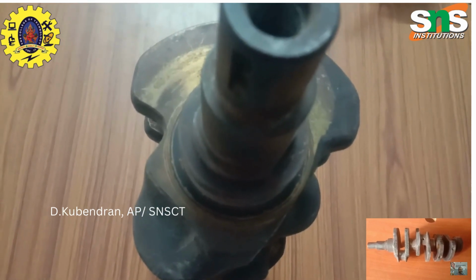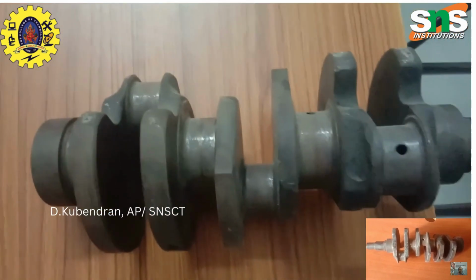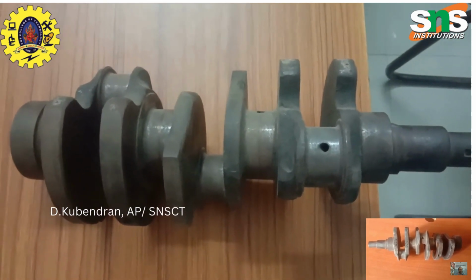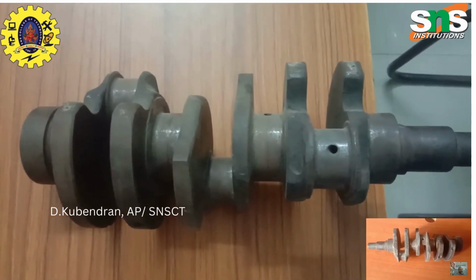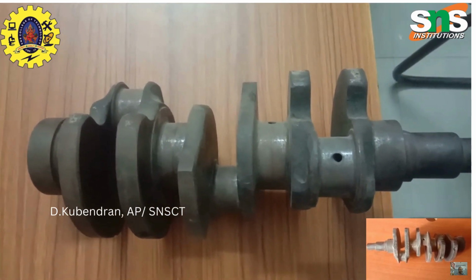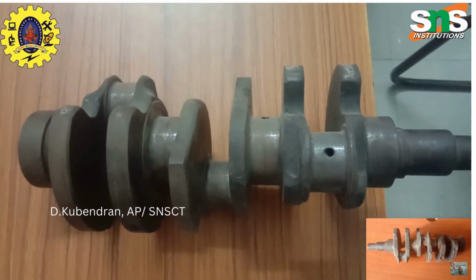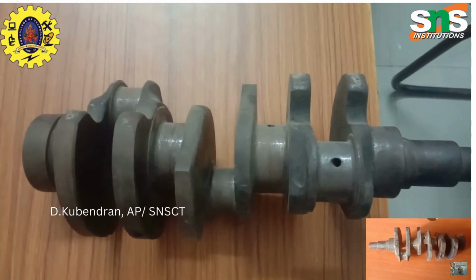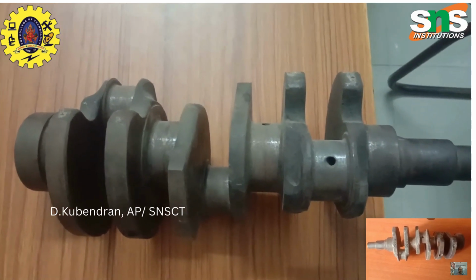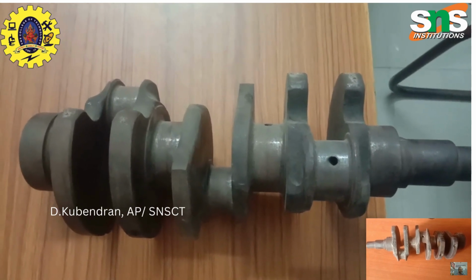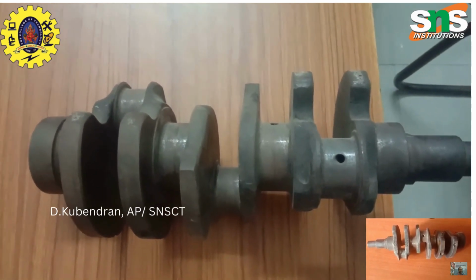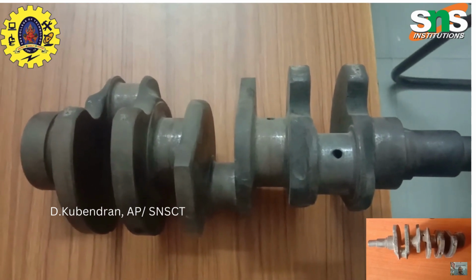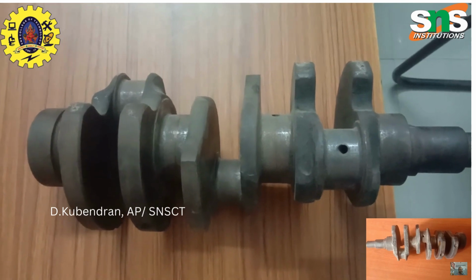Also in the casting process, using the casting method, we are manufacturing the crankshaft. In the picture we are seeing, the number of crank elements is 6 elements. So all the 6 pistons are attached here with the help of bearing journals.